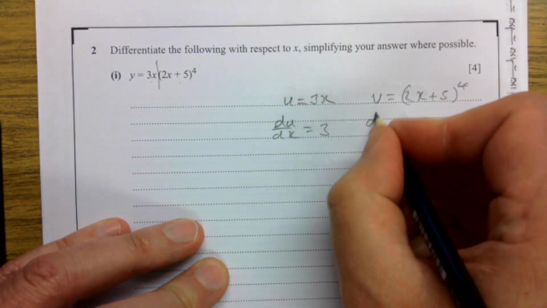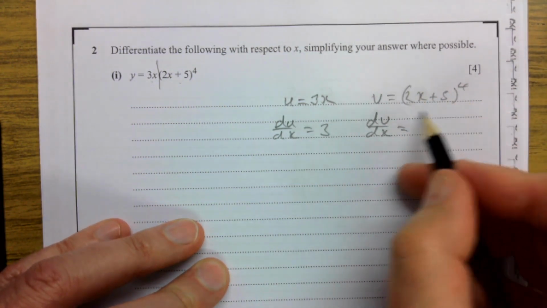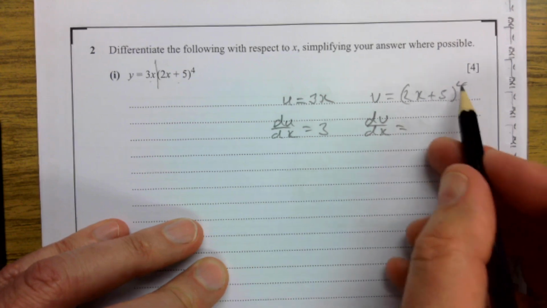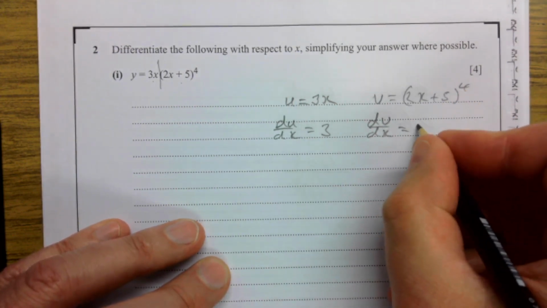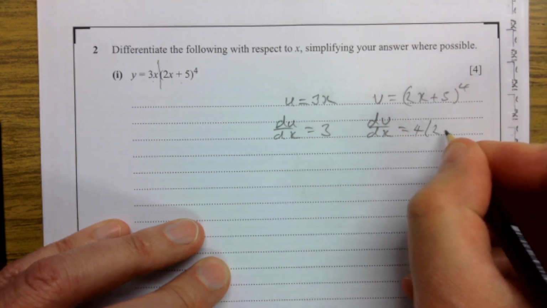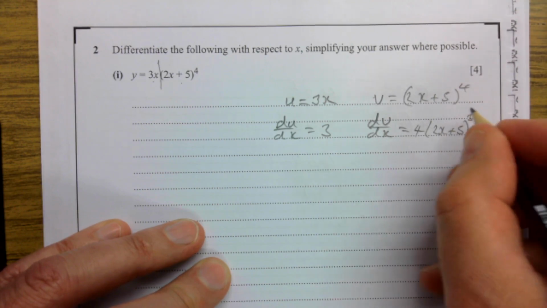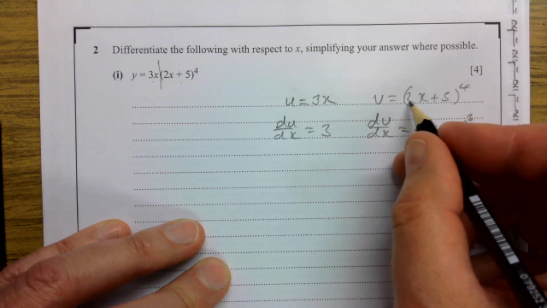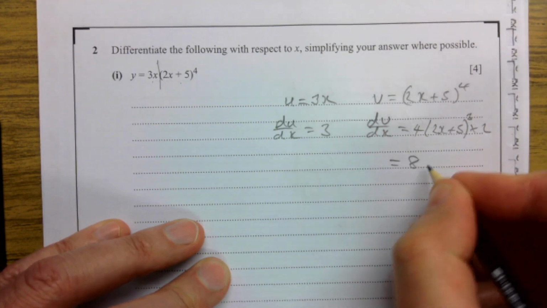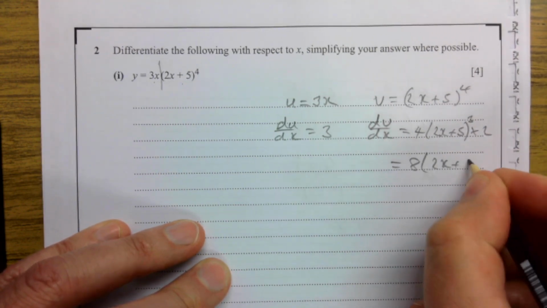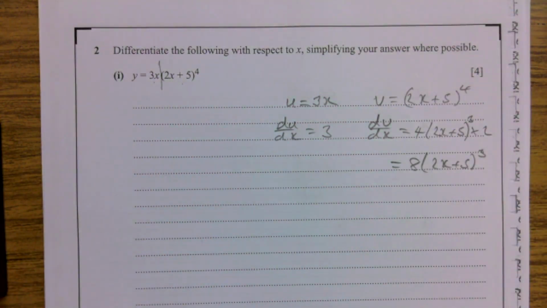just differentiating that. And then dv by dx, we're going to do this in one big lump. You might be comfortable doing that, but this is a function of a function. You might want to let u equal something, or a different letter, and work it out, but we can do 4, so you bring the 4 to the front, put down the bracket, take away 1 from the power, and then times by the bracket differentiated. So 2x differentiated is just going to be times 2. So that tidies, it gives us 8 upon (2x + 5) all cubed.